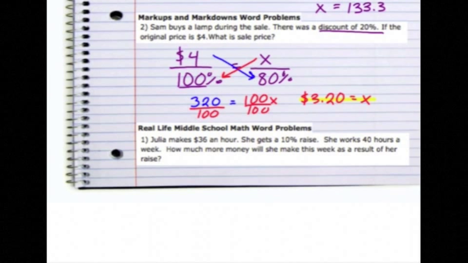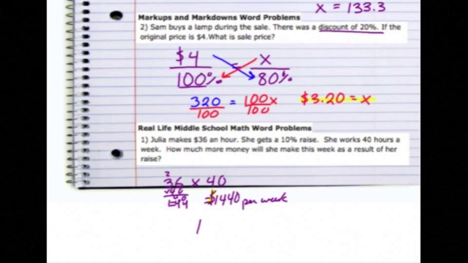The first is that she's making $36 an hour, and she works 40 hours a week. So 36 times 40 is going to give us the total amount she makes in a week. So I'm going to do this out. $36 an hour times 40 hours a week is $1,440 that she makes per week. Right now, right? So right now, she makes $1,440 per week, and that's her 100% paycheck.